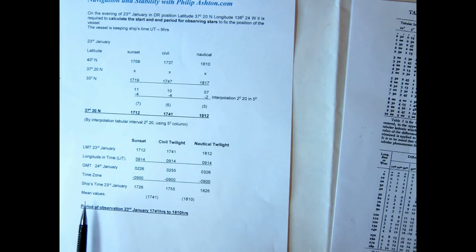So notice the difference between the ship's time and the local time. And of course what we want is our period of observation, so that period will go from the midpoint between these two and the midpoint between these two. So we've got our midpoints, so the period will be 1741 to 1810 hours.